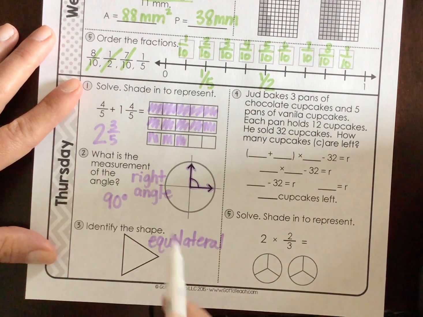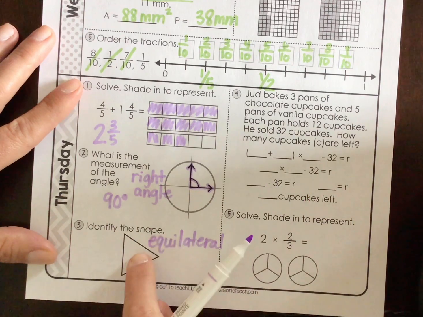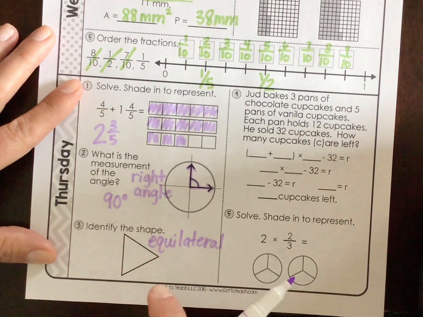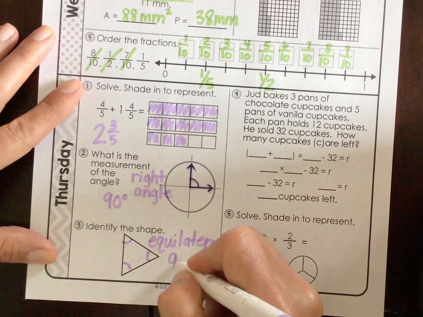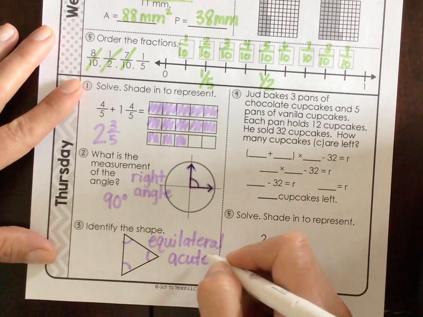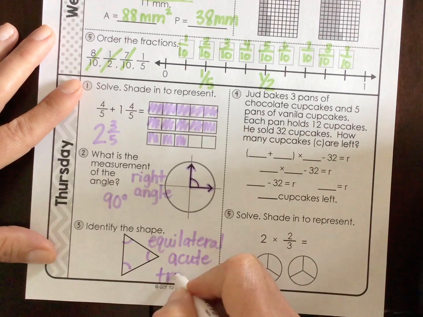So now we're going to look at the angles. We don't have any right angles. We just talked about what a right angle is. We don't have any right angles in this shape. So it's not a right angle triangle. Is it obtuse? Do we have any angles that are greater than 90 degrees? We do not, which means every single angle is acute. It is less than 90 degrees. So we would classify this as an equilateral acute triangle.